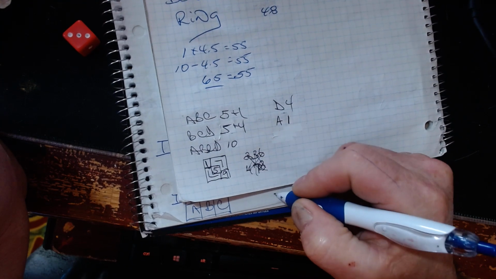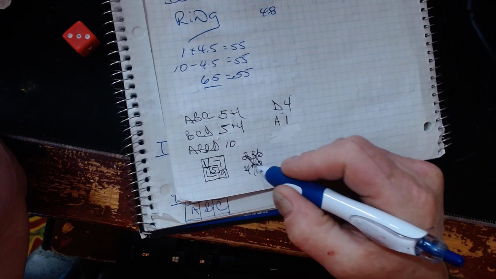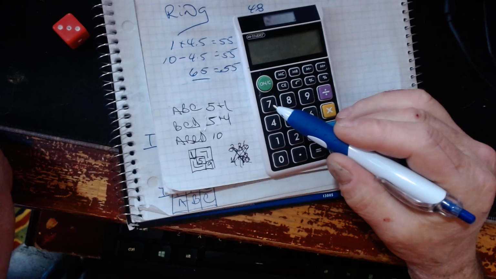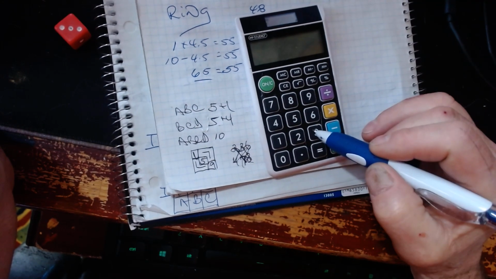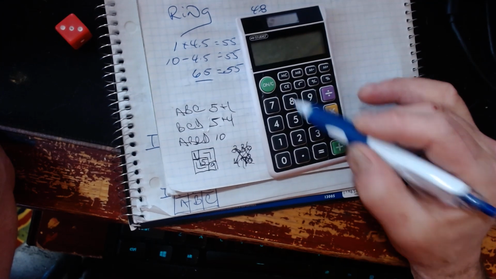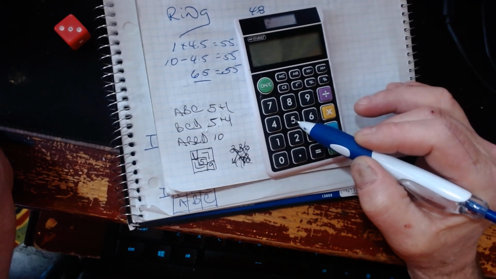Here is where my 11 comes in. Here is where my 7 and 13 comes in. My 7 and 13: 1 and 6, 7; 4 and 3, 7; 5 and 2, 7; 7 and 6, 13; 4 and 9, 13; 8 and 5, 13.